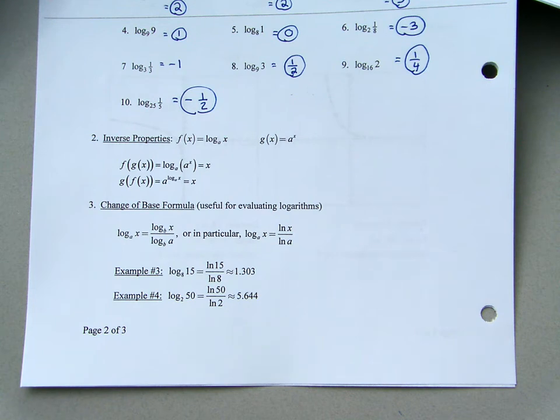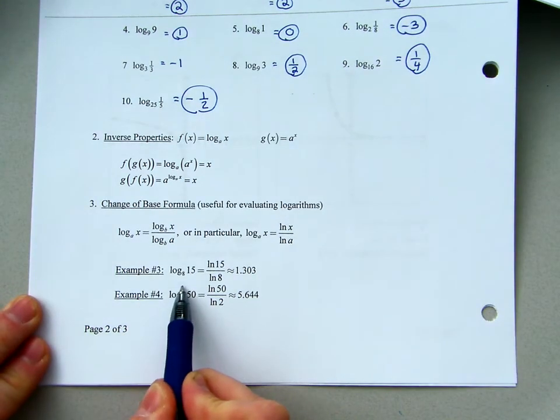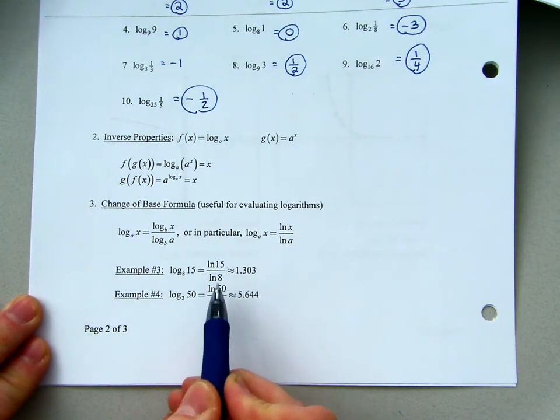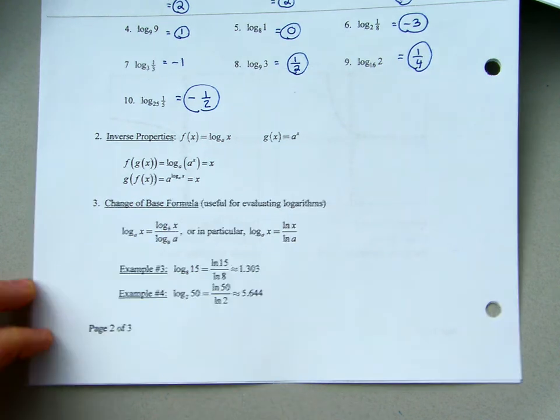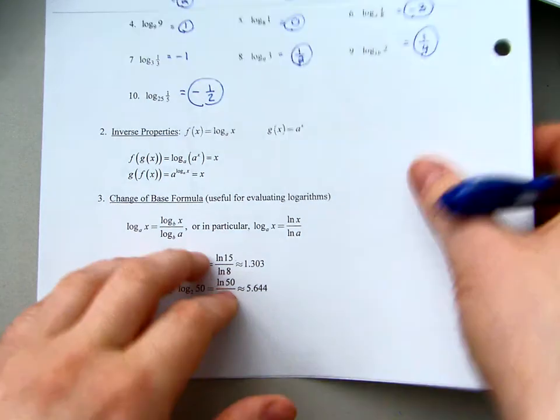So you could use just log base 10, I guess. So for example number 3, I evaluated this on my calculator by doing natural log of 15 divided by natural log of 8. The way you probably learned in Algebra 2, and I would assume probably also used in pre-calc, was using log base 10. Log base 10 of 15 divided by log base 10 of 8, and you'll get the exact same thing. And honestly, if your calculator had any other types of log buttons, like a log base 2 button, it doesn't. But if it did, you could use log base 2, or log base 17, or log base anything. Turn the page.